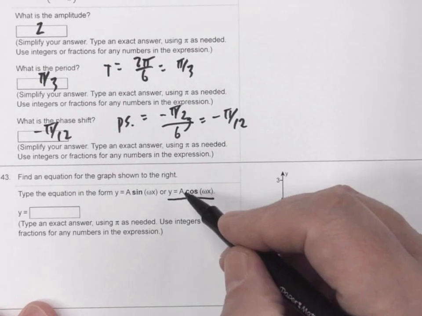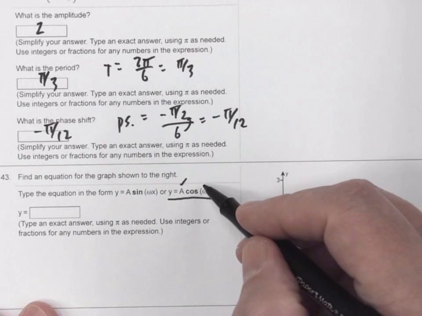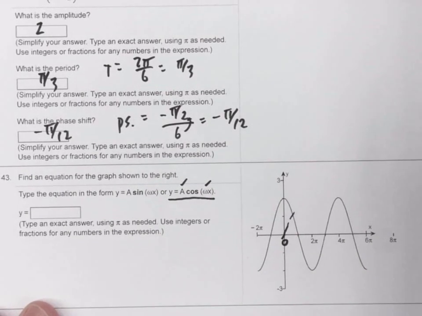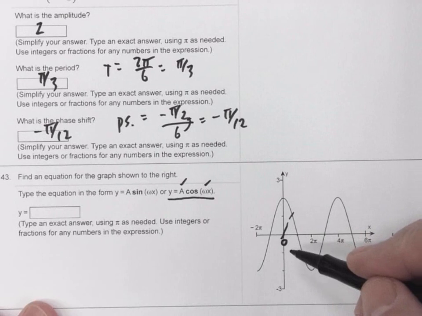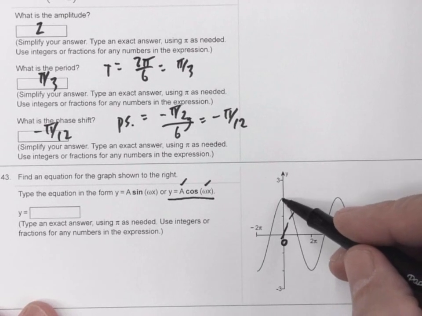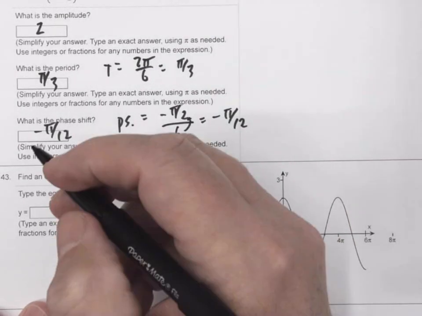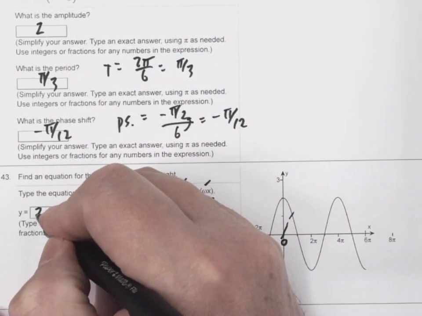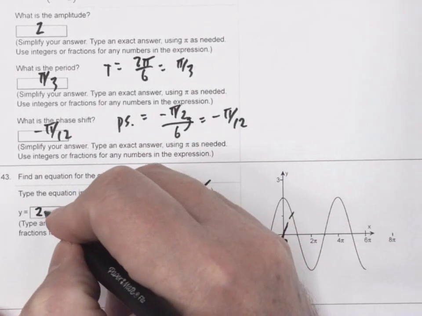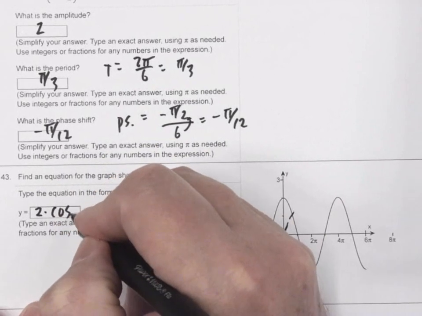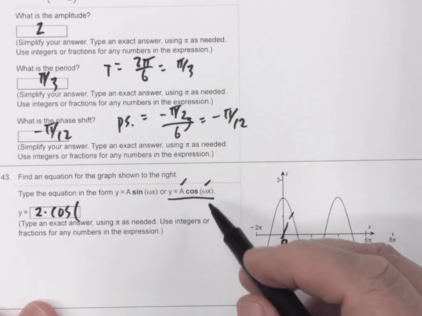So now we just have to determine what is A and what is omega. Well, A is going to be easy because you can see it goes from 2 to -2. So the amplitude is going to be 2. So 2 cosine. Now we need to find omega.